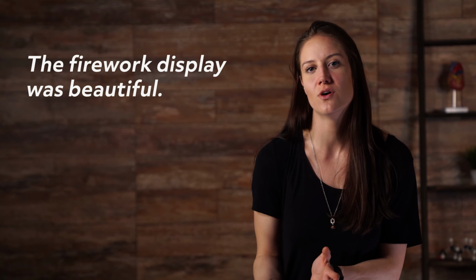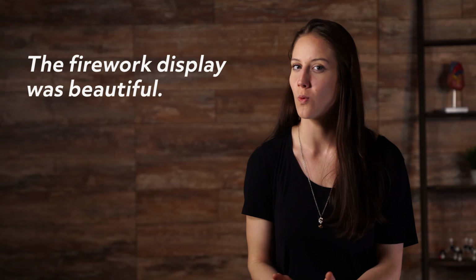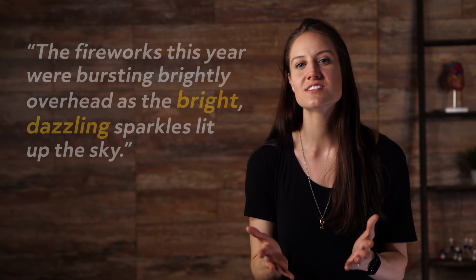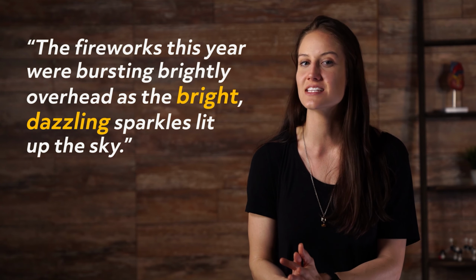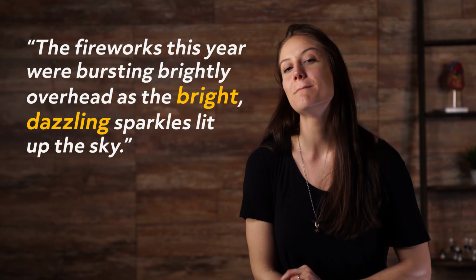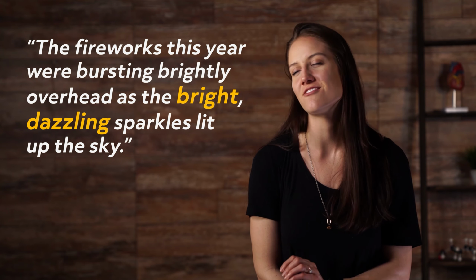Instead of just saying that the firework display was beautiful, you can make it much more exciting and easier to envision what the fireworks actually looked like by saying, the fireworks this year were bursting brightly overhead as the bright, dazzling sparkles lit up the sky. Bright and dazzling are just two of the many, many adjectives that make writing so descriptive and fun to read.